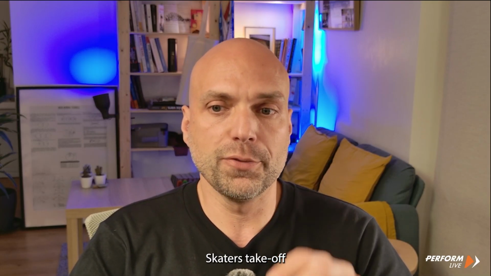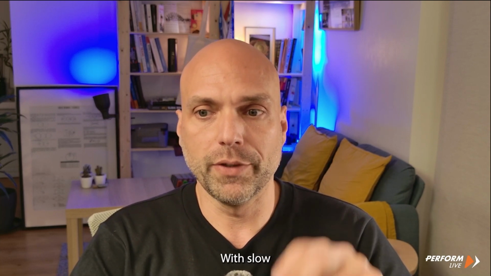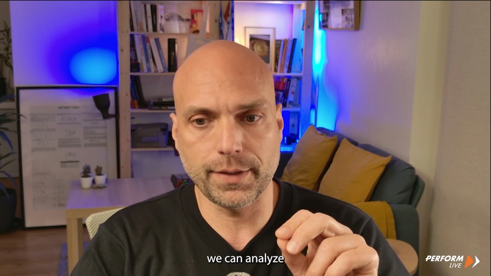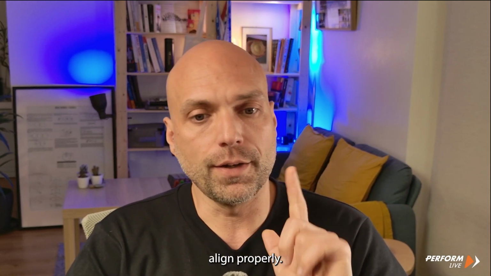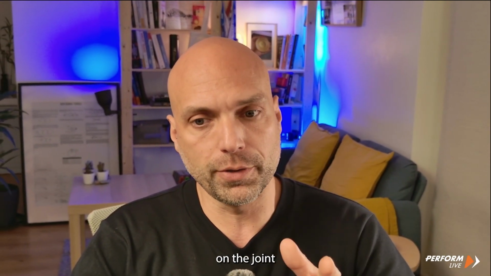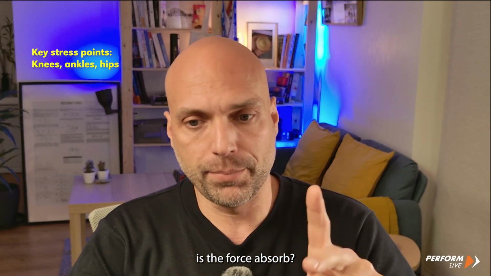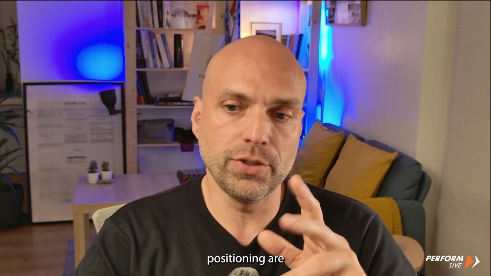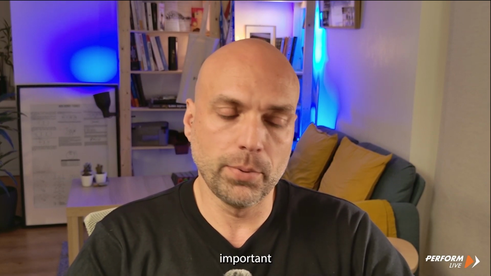A skater's takeoff and landing are the most critical moments for injury risk. With slow motion video, we can analyze takeoff mechanics. Are the hips and knee aligned properly? Is there unnecessary strain on the joint? Landing impact: how well is the force absorbed? Ankle and knee positioning: are they stable and controlled? All these things are really important and only seen in slow motion.